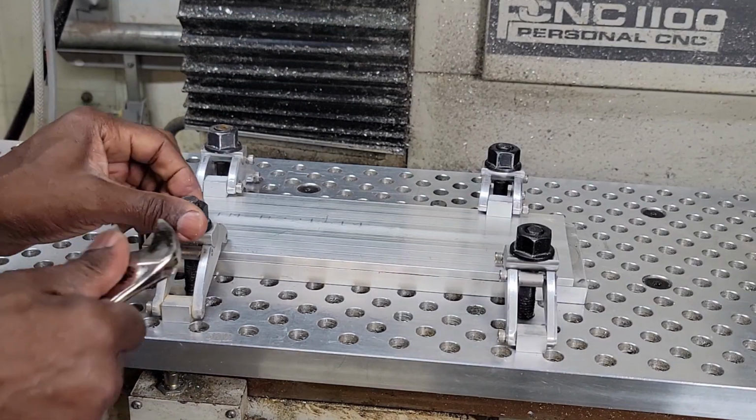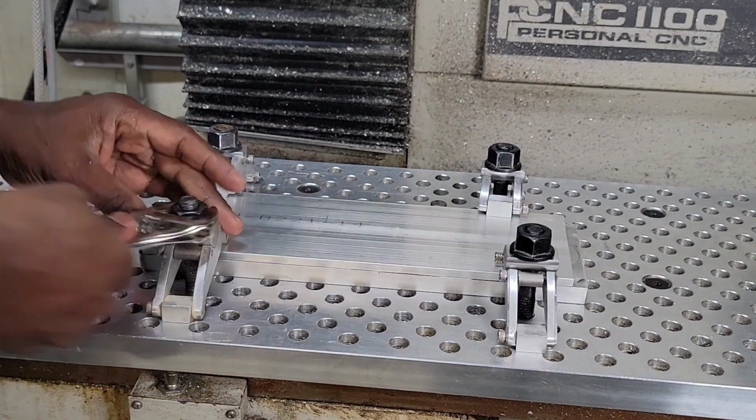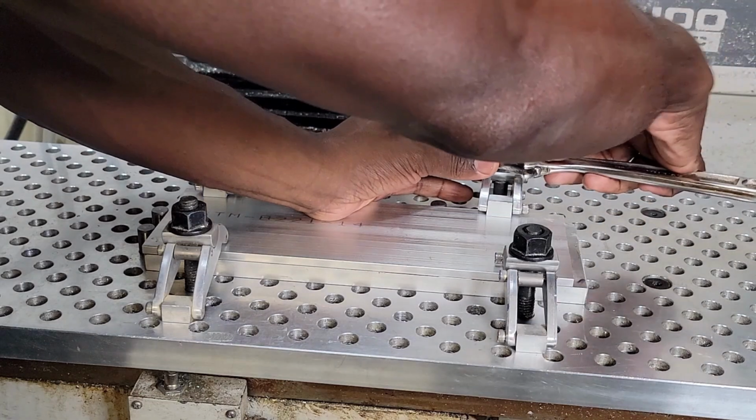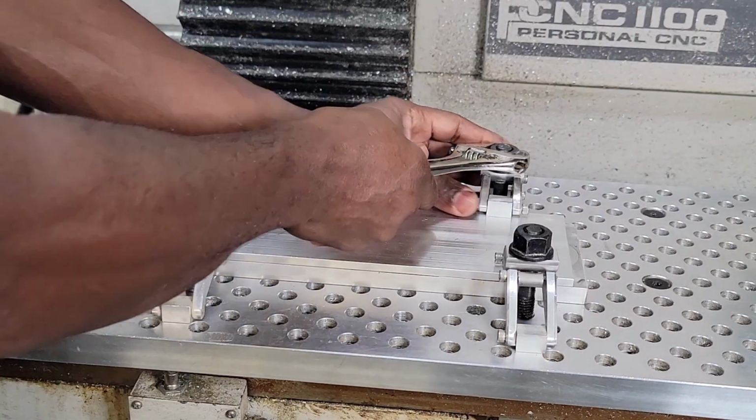The fixation has to be very rigid. It has to hold down the workpiece very firmly. The workpiece cannot even vibrate. It cannot even move even a little bit.